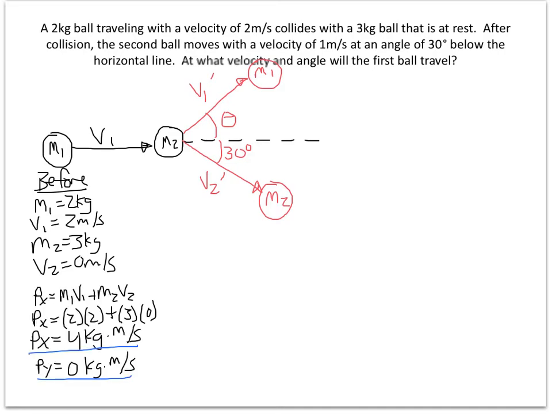So I do a momentum for the system, m1v1 plus m2v2, and for the first object it does have a velocity, so 2 kilograms times 2 meters per second. The second one, however, is a stationary object, so its momentum is 0 because its velocity is 0. So the total momentum in the x direction is the momentum of the first object, m1, and that's 4 kilogram meters per second.